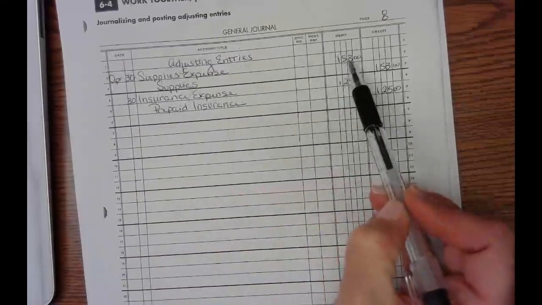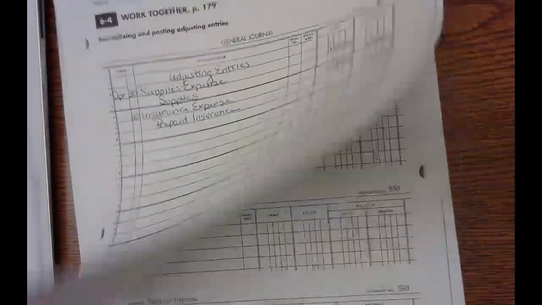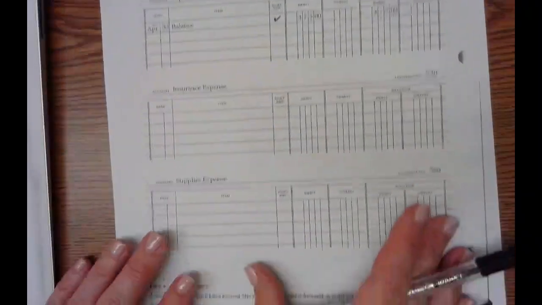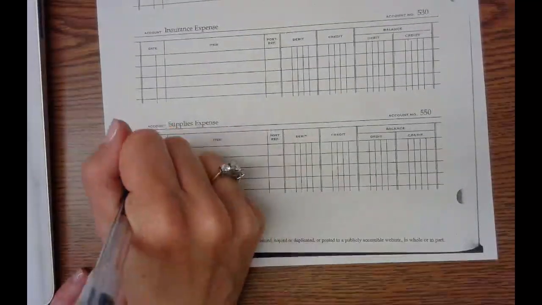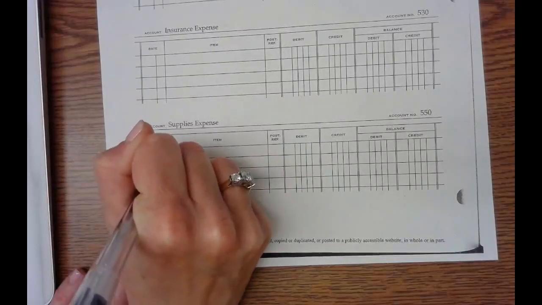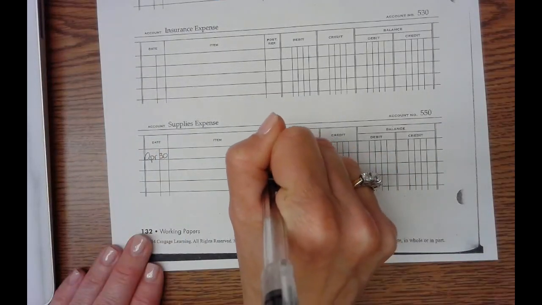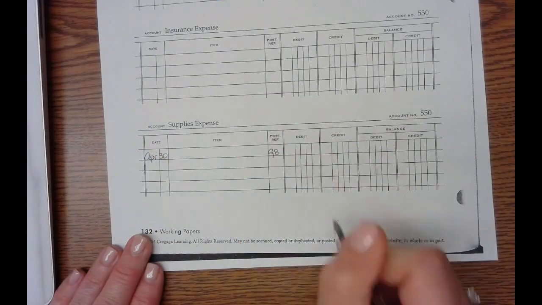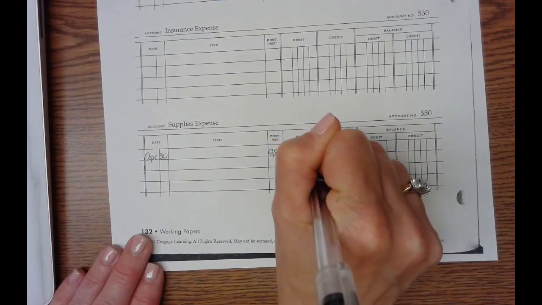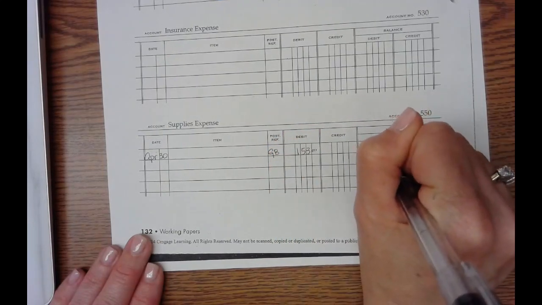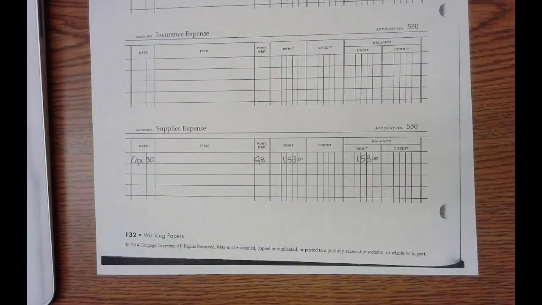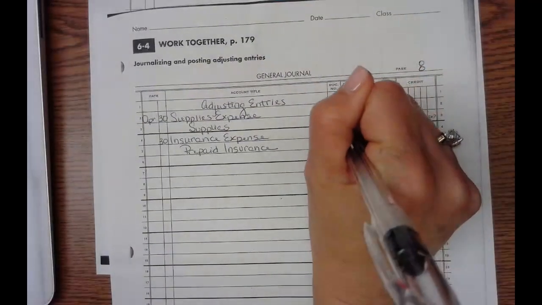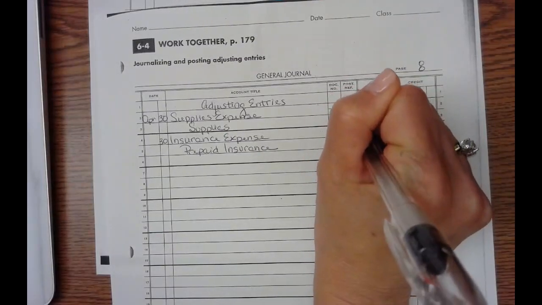supplies expense, which is a debit for $153. So I'm going to find supplies expense down here. The date is April 30th. This is coming from the general journal, page 8. It's a debit for $153, and I will carry that over. I'm going to take account number 550, and I'm going to put it back here.